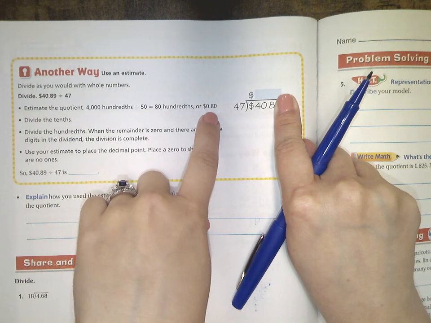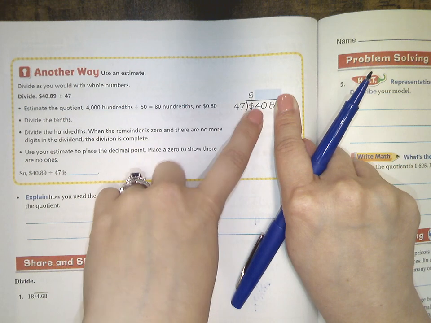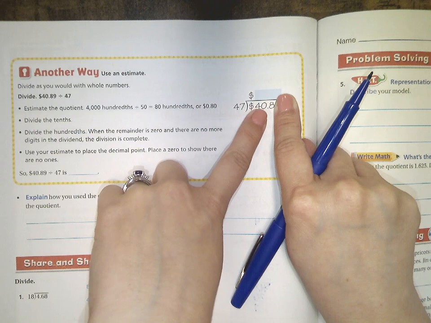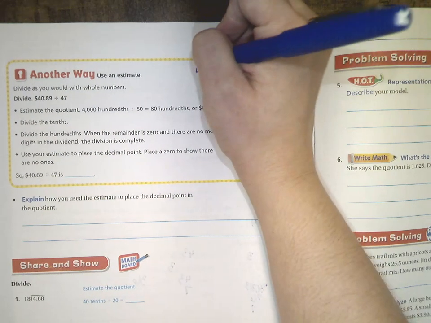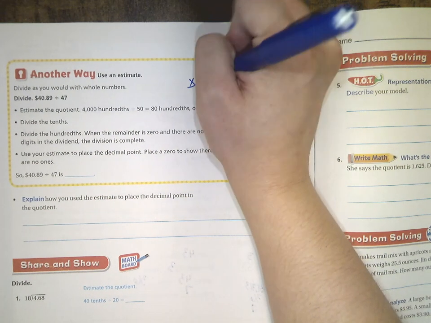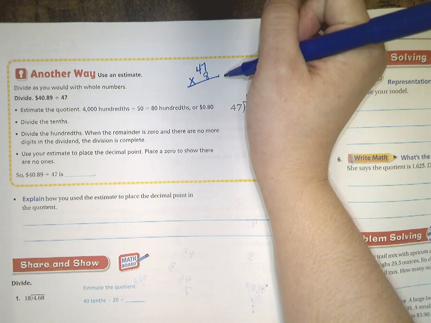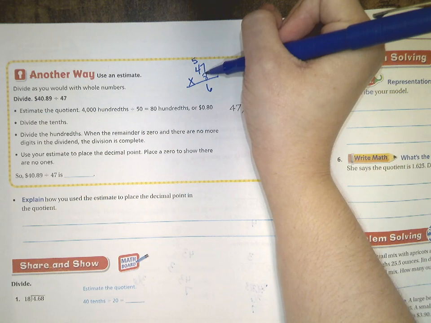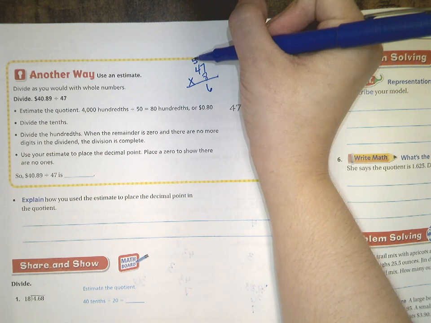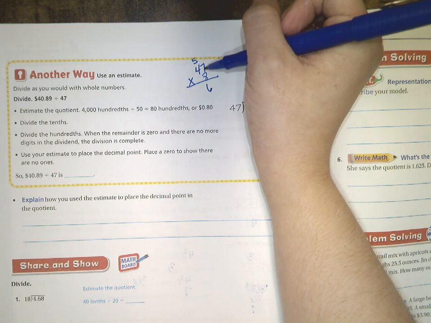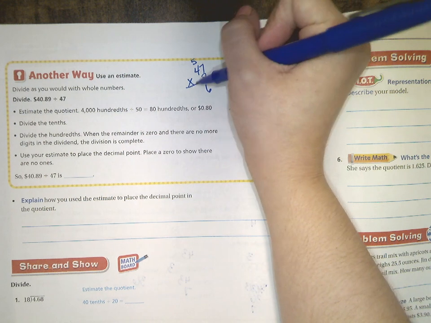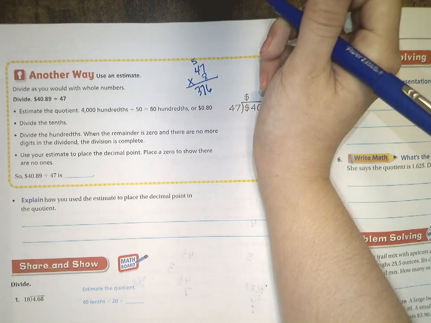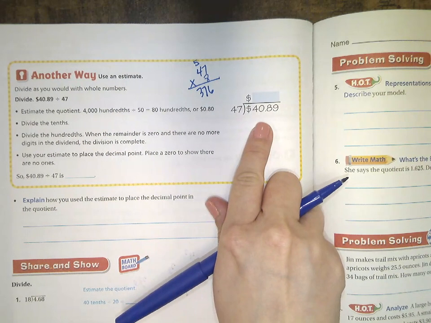Well, but I got 8 in my tenths place earlier. So why wouldn't 8 make sense over here in my tenths place? You want to try it? I'm going to try 47 times 8. So I know that 8 times 7 is what? 56. I also know that 4 times 8 is 32. 32 plus 5 is what? 37. So is that close to 408?